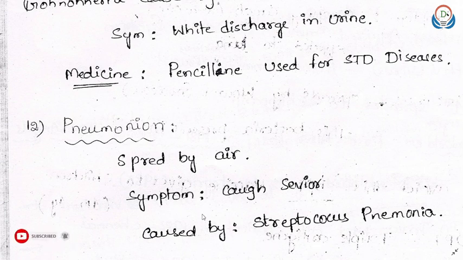This is about pneumonia, and so far what I explained are bacterial infection diseases.